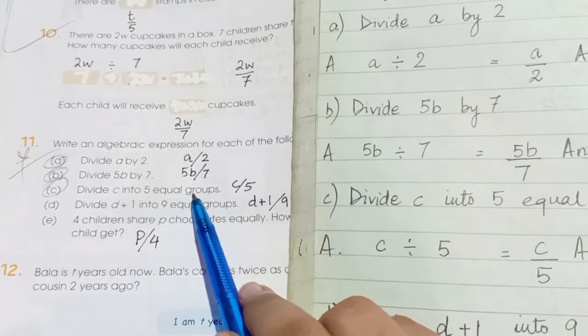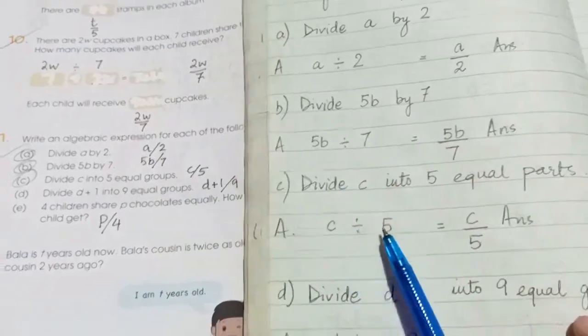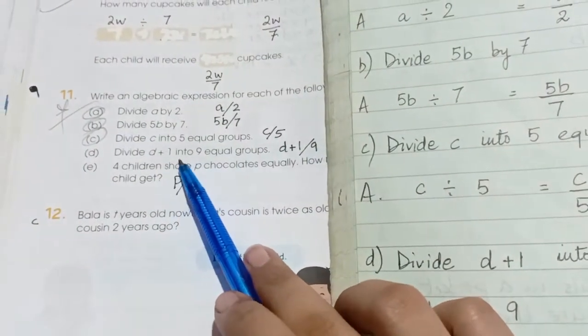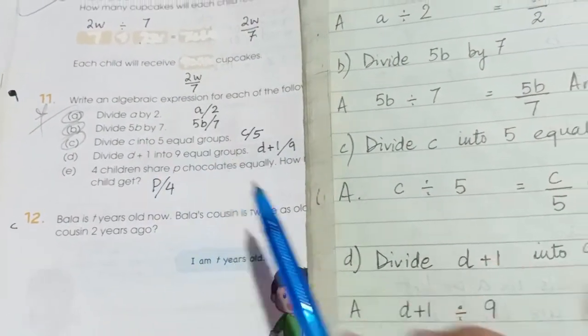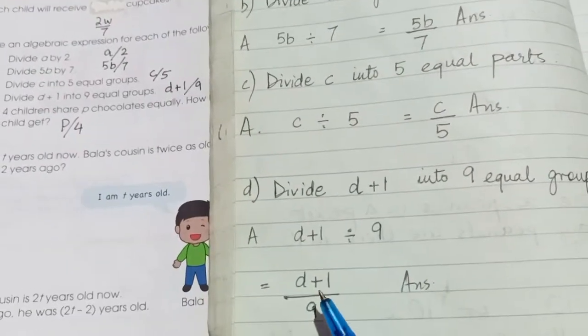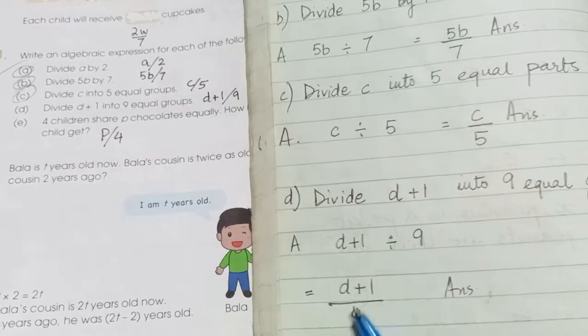Divide c into 5 equal groups. C divided by 5, c upon 5. Divide d plus 1 into 9 equal groups. D plus 1 divided by 9. So it is D plus 1 upon 9.